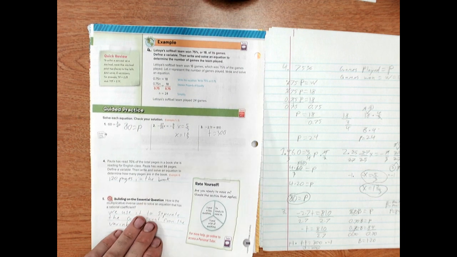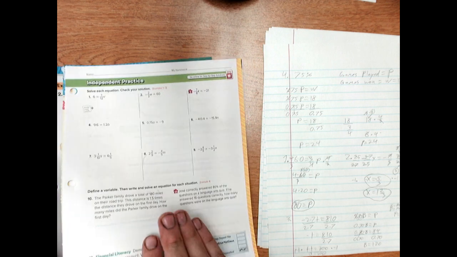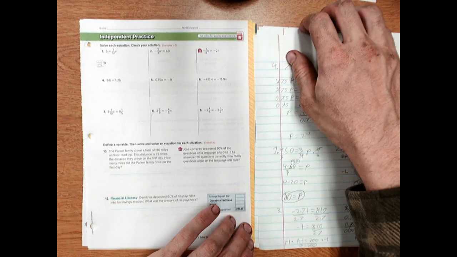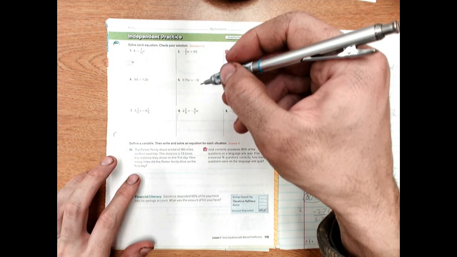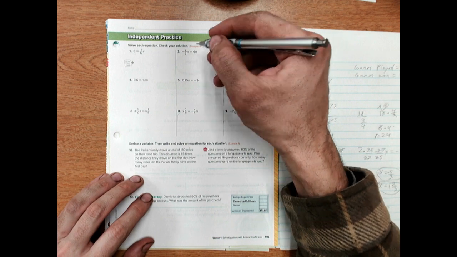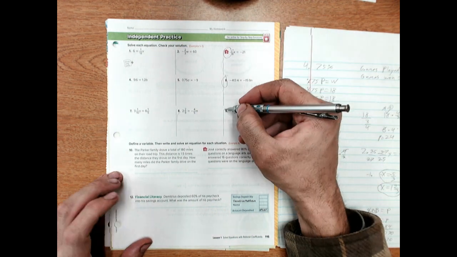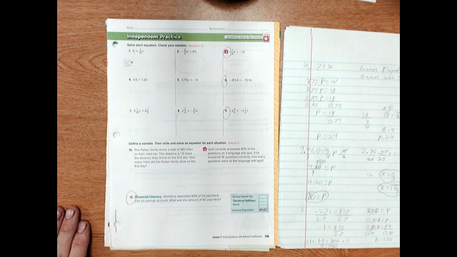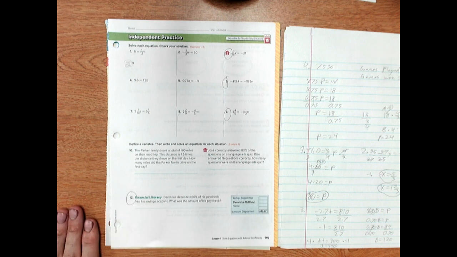Okay. And with that, I want you guys to do only every third problem on this independent practice. Welcome to real math, kids.